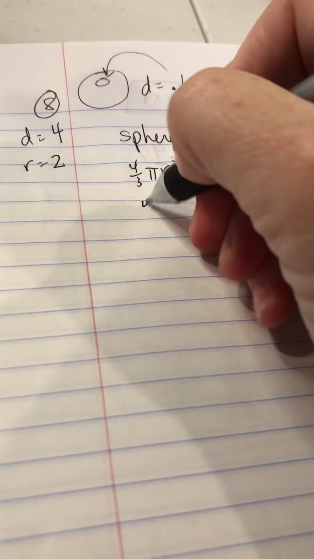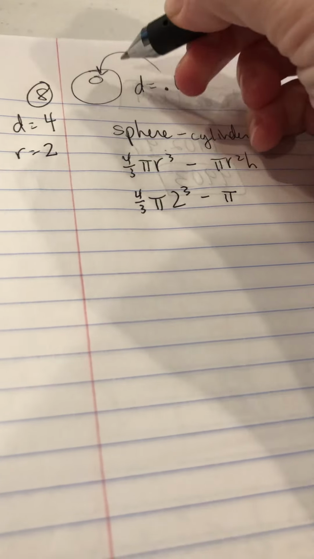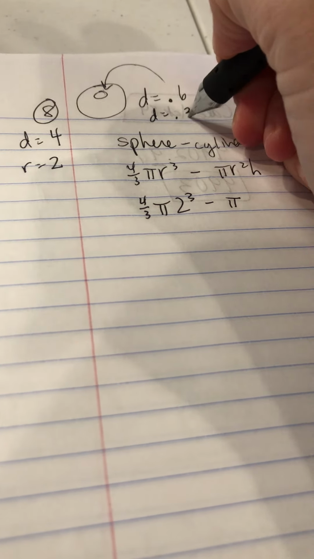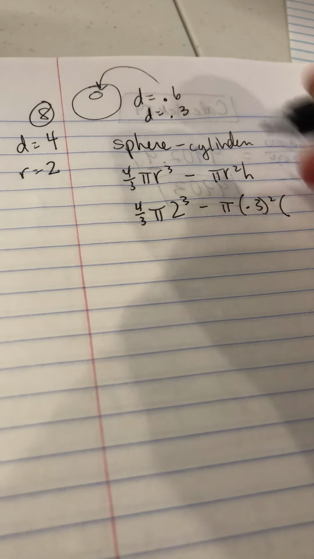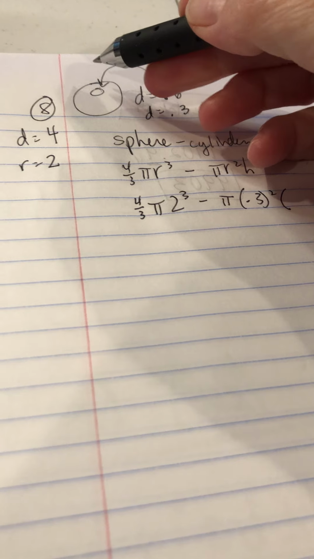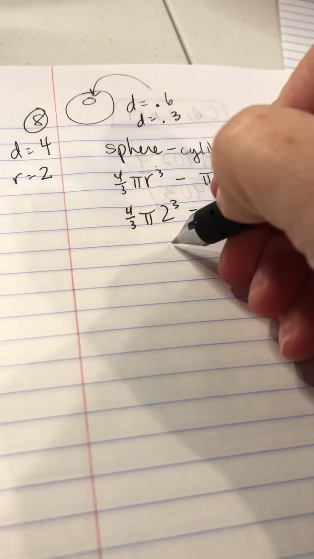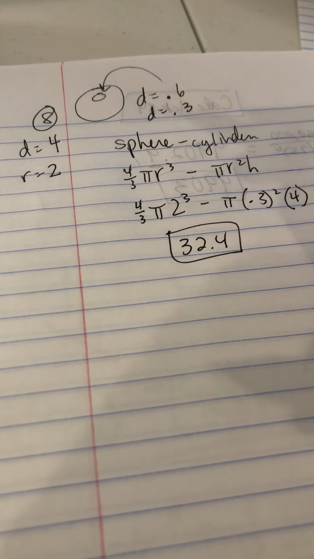Cut it in half. So I've got 4/3 pi 2 cubed minus, and then right here, this diameter is 0.6, so that radius would be 0.3. So I would do 0.3 squared, and then the height, it'd be the full diameter, which is 4. So you would put that in your calculator and hopefully get 32.4.